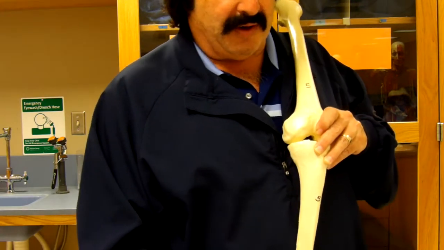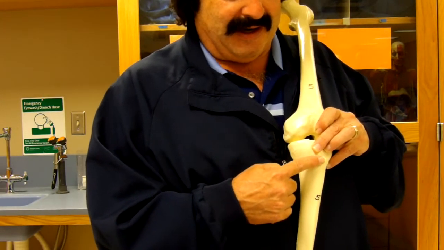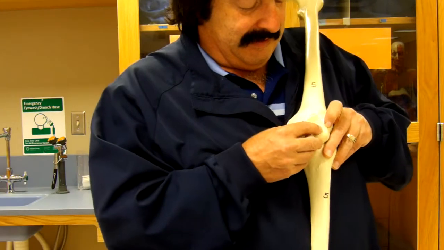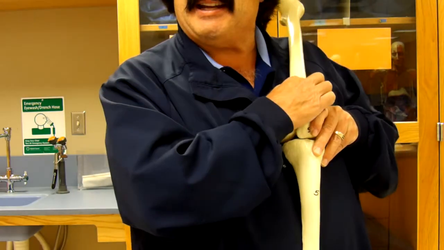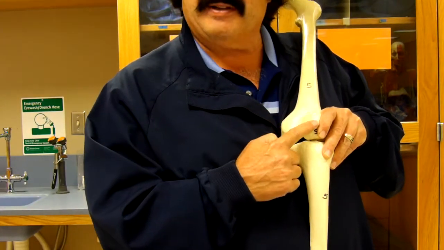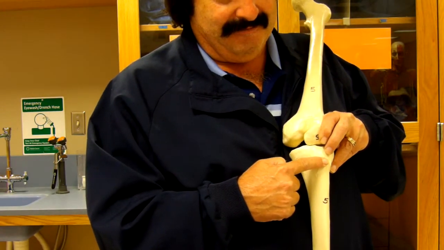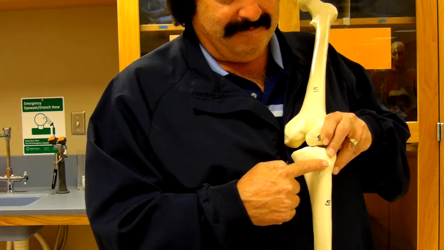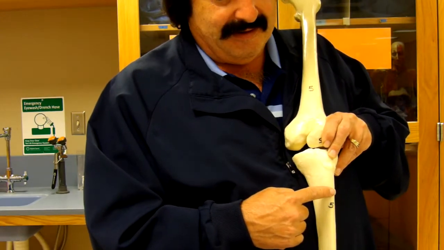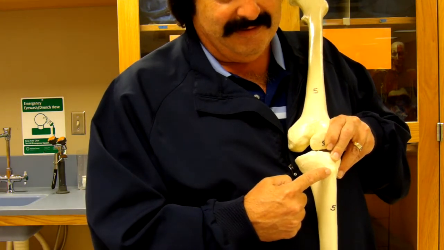It says label this bone marking. That is the medial condyle, right here. And its claim to fame is, if I put my patella here, the patella tendon stretches from the femur over the top of the patella and then attaches right here onto the tibia, called the tibial tuberosity.